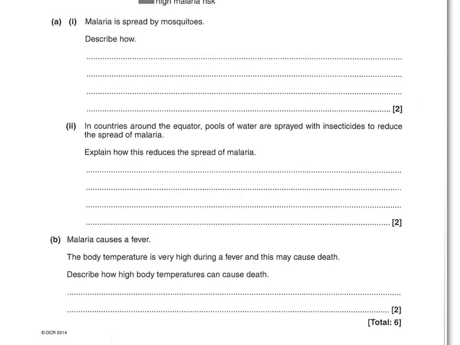In countries around the equator, pools of water are sprayed with insecticides to reduce the spread of malaria. Explain how this reduces the spread of malaria. So, first mark saying that mosquitoes breed in water, or mosquitoes lay their eggs in water, and the second mark saying that spraying insecticide kills mosquito or larvae or eggs or offspring. So those are where your 2 marks are.